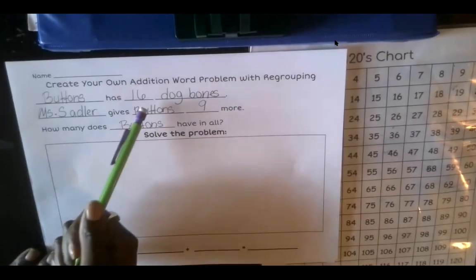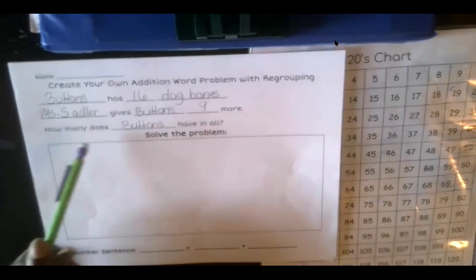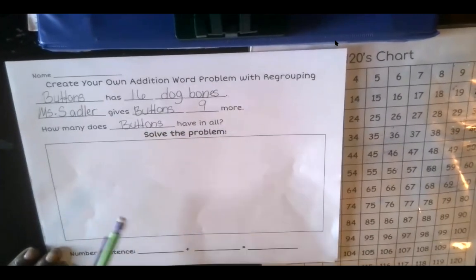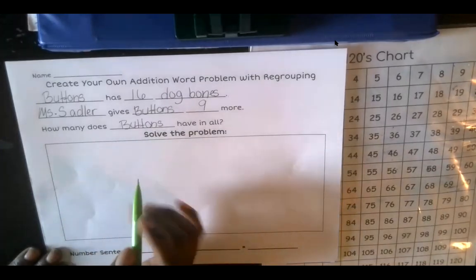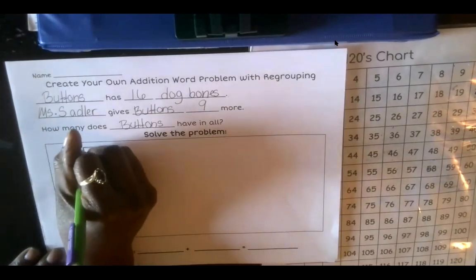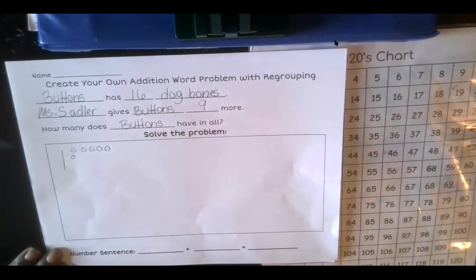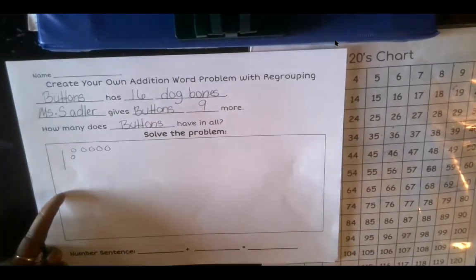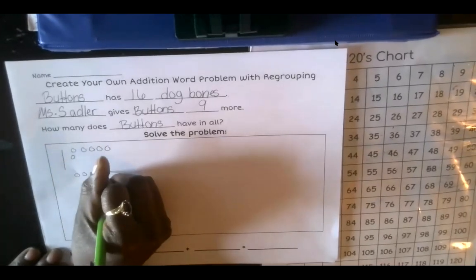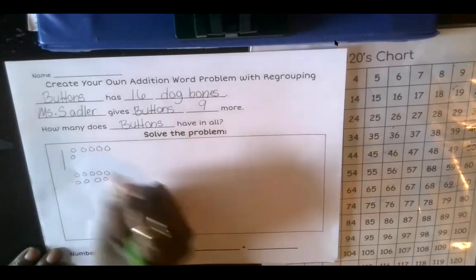So Buttons has 16 dog bones. Miss Sadler gives Buttons 9 more. How many does Buttons have in all? Solve the problem. So 16 plus 9. I'm going to use my model. So 10, 11, 12, 13, 14, 15, 16. Plus the 9 more that Miss Sadler gave him. 1, 2, 3, 4, 5, 6, 7, 8, 9.